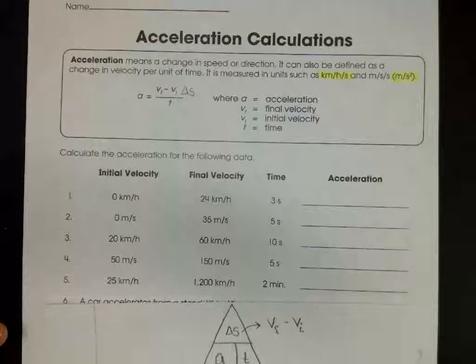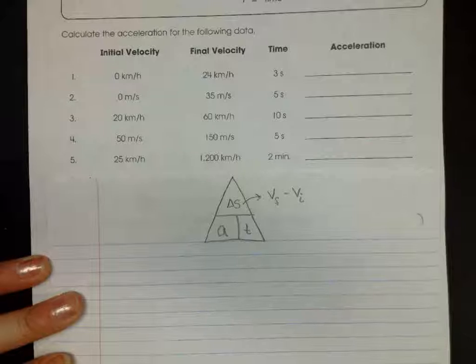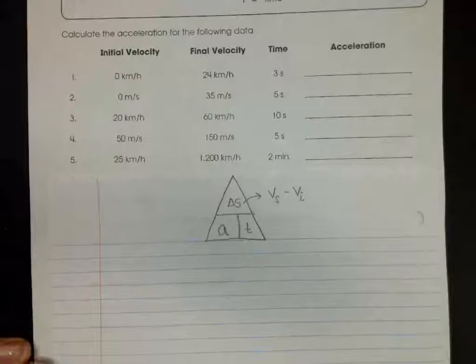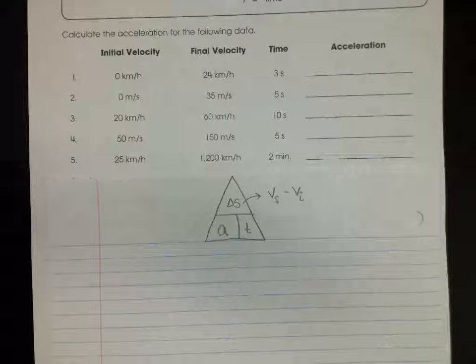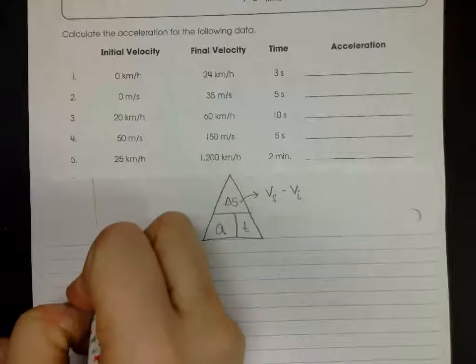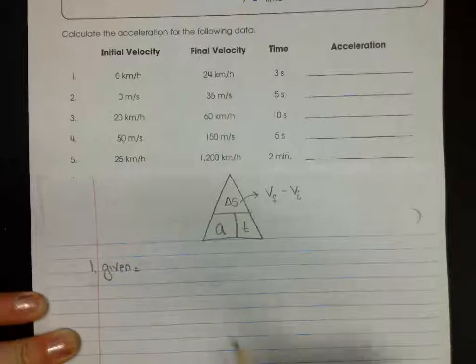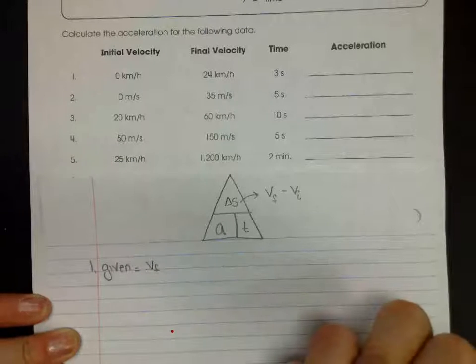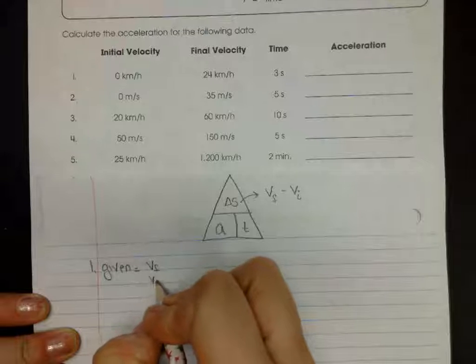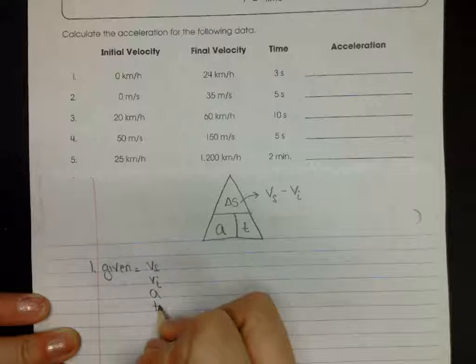All right. So these first few problems, they were really, really nice to us. And they gave us pretty much everything. So just like before, whenever I start a math problem, I'm going to number my page, but then I'm going to look at my givens. So for this problem, we need a final velocity, an initial velocity, an acceleration, and time.